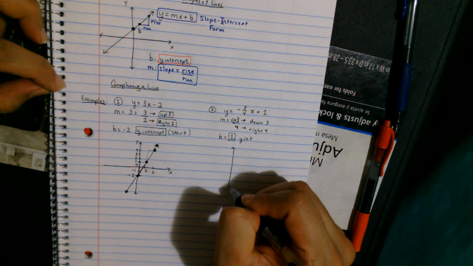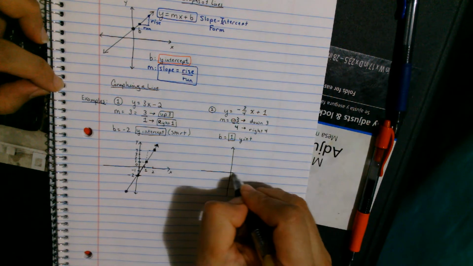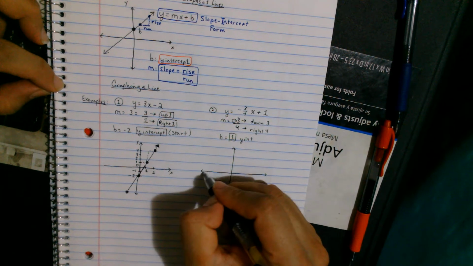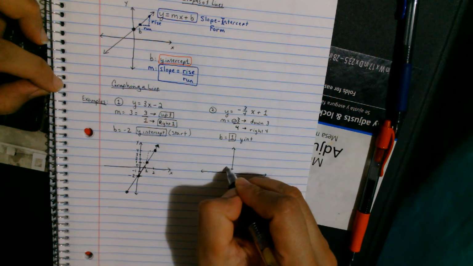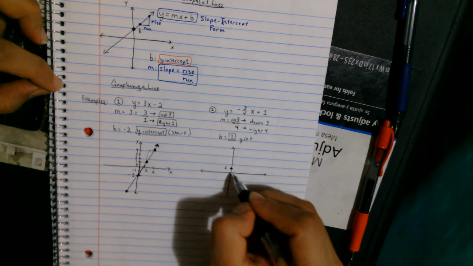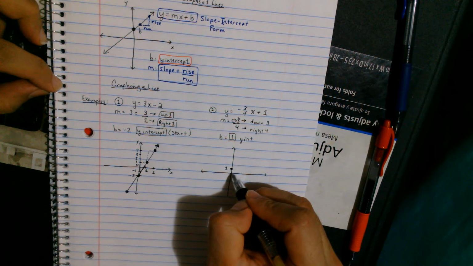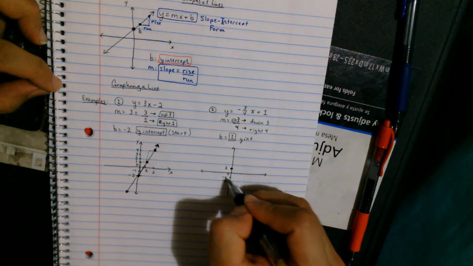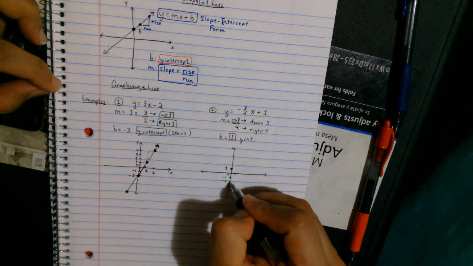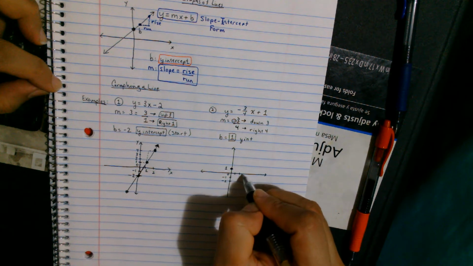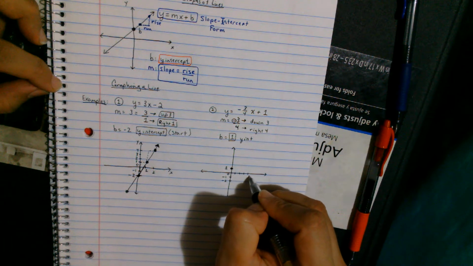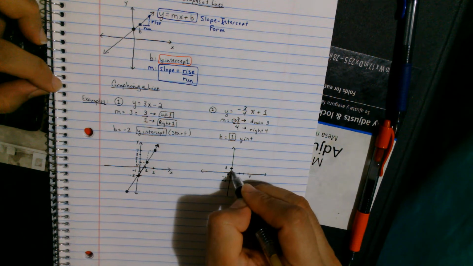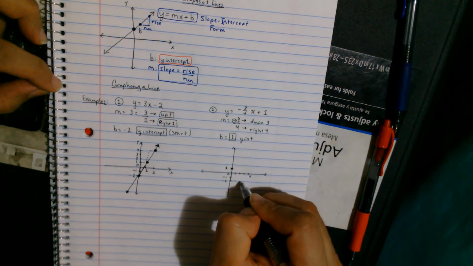So this one shouldn't be so bad. Start at positive 1. Move down 3 spots. So down to 0, down to negative 1, down to negative 2. Down 3 spots. Now across this way, 4 spots. So down 3, right 4.